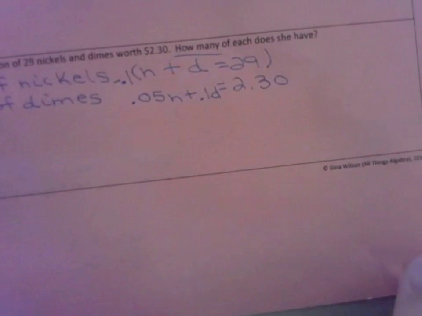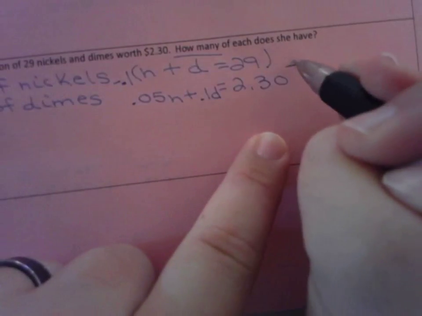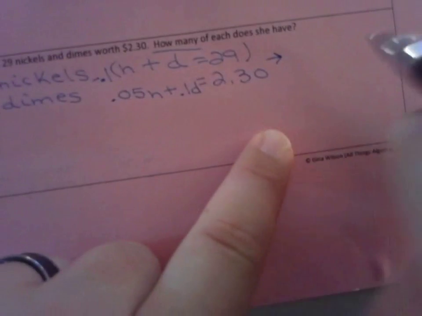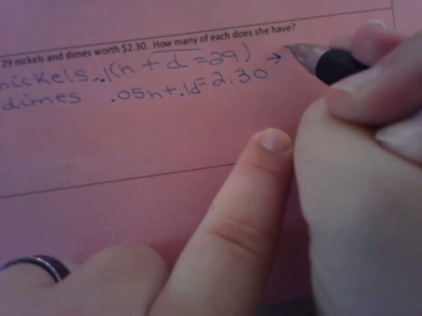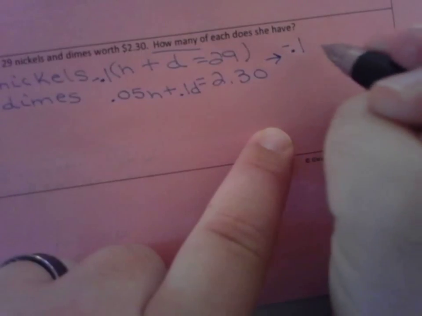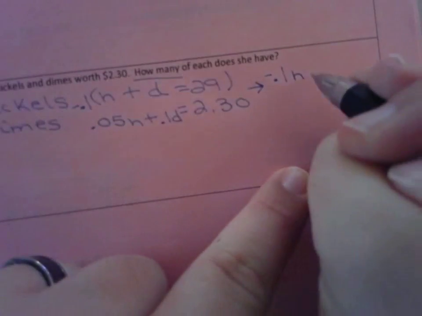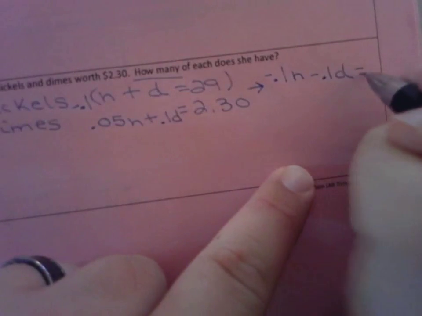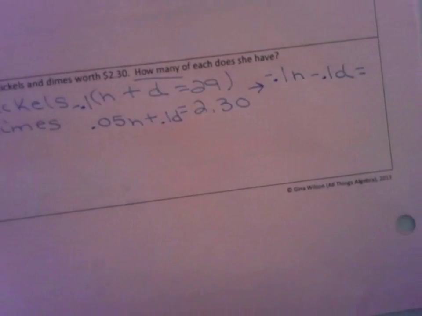I'm going to take a negative 0.1 and distribute it through the top. Now, it's decimals. Use the calculator. It's the same thing, though. If I multiply my top equation by negative 0.1, what does it look like? Negative 0.1 n minus 0.1 d, because it's 0.1, not just 1, so you need the 0.1 there. And what is negative 0.1 times 29? Use a calculator.